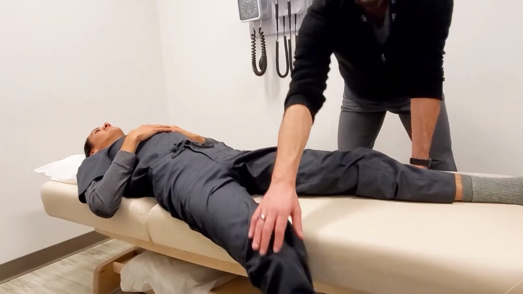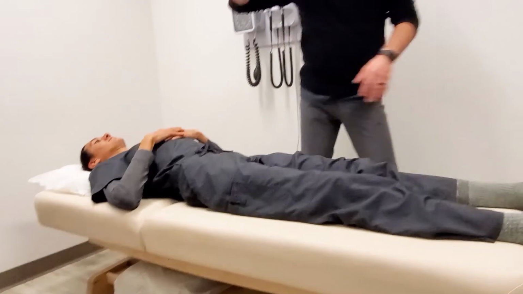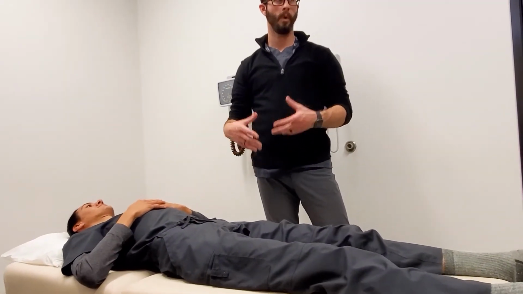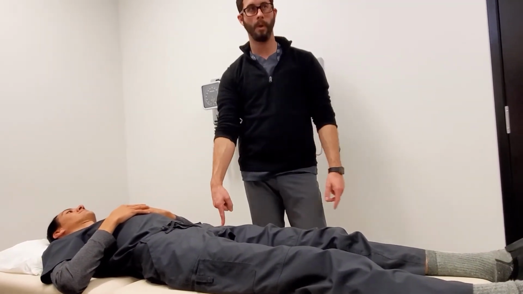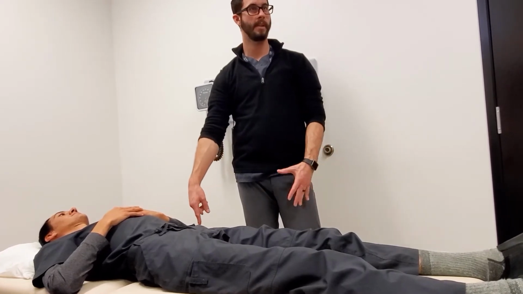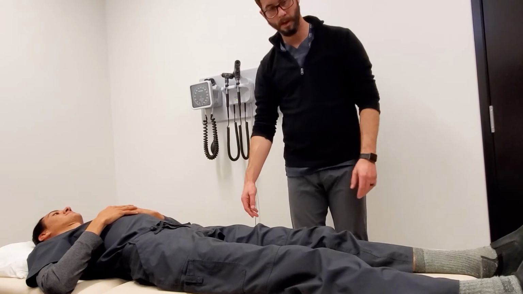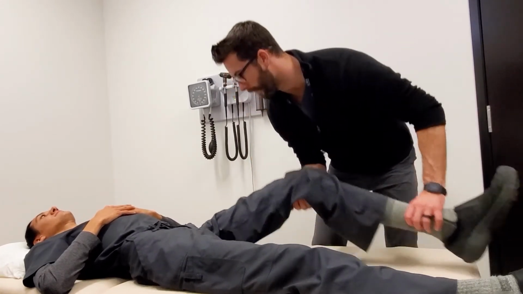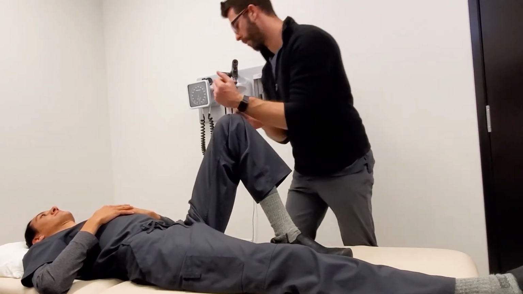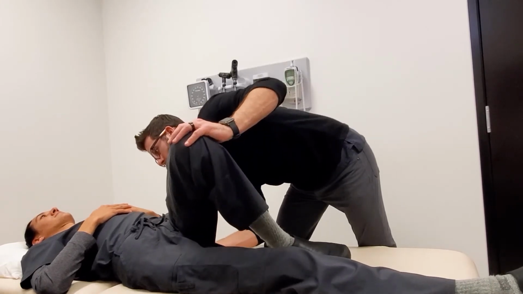Okay. So even though that's not a true positive for Gaenslen's test, we know that we're getting a rotation in the SI joint on his left side with that, and so that still factors in for me. All right, let's go to our sacral thrust.